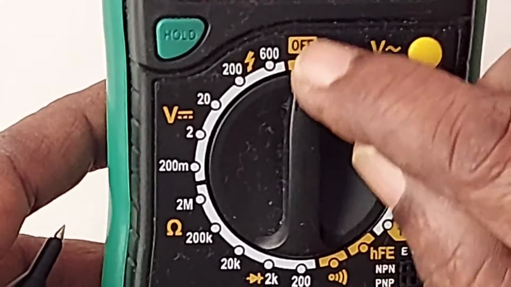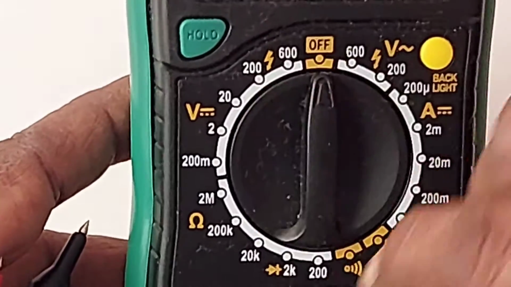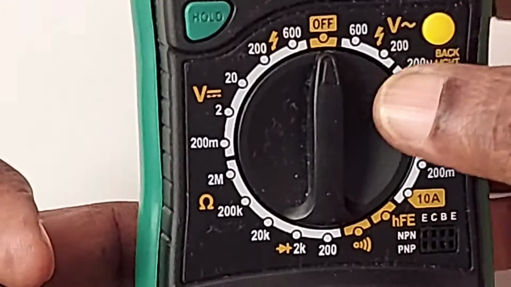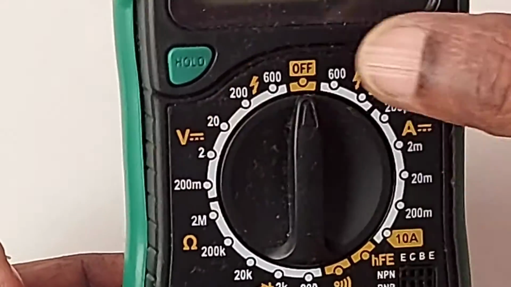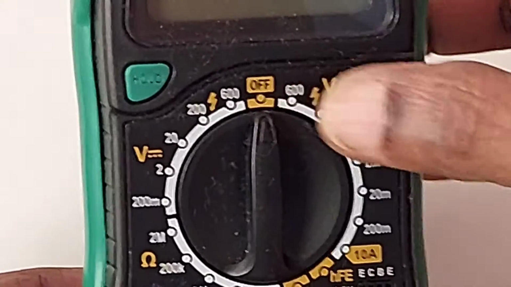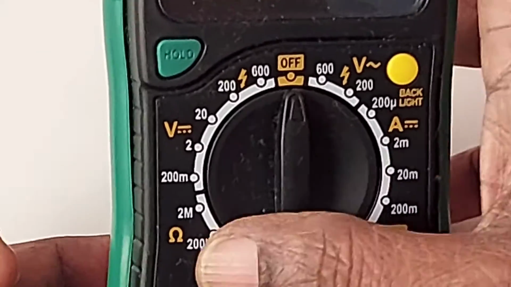Selector switch, now it is pointing at the off position. When it is off, the battery is not connected to the circuit, so you will not be able to measure anything. But this contains, as I said, a voltmeter. This is the voltmeter on the left-hand side, this is the right-hand side voltmeter for alternating current, and then the current meter, ammeter, and then you have got an ohm meter.